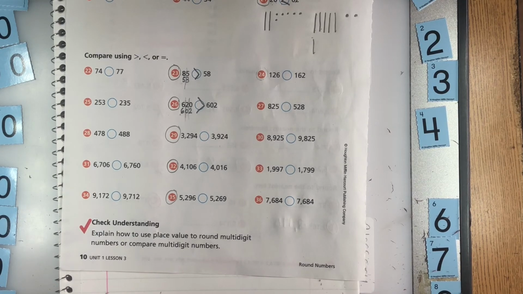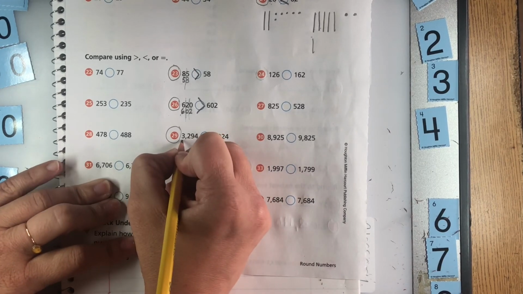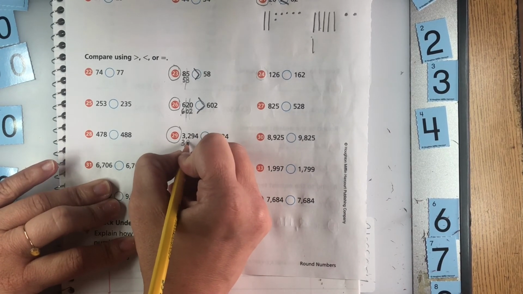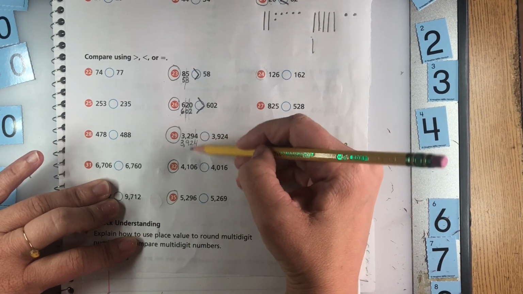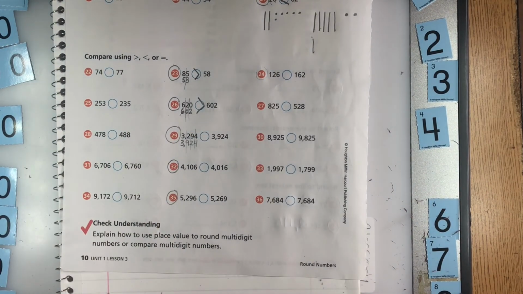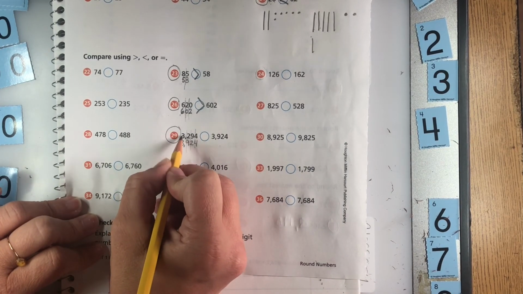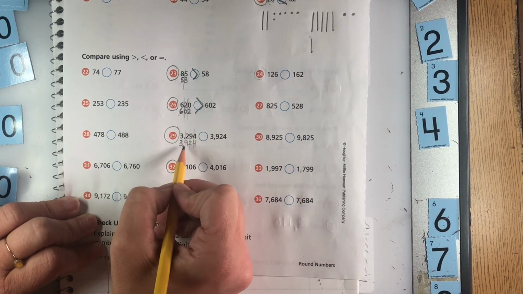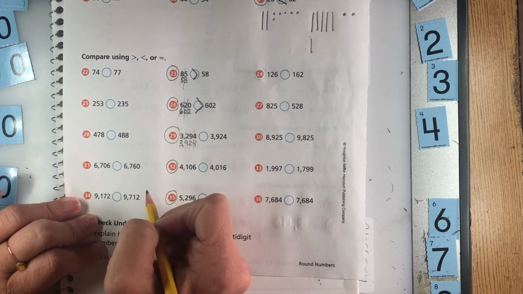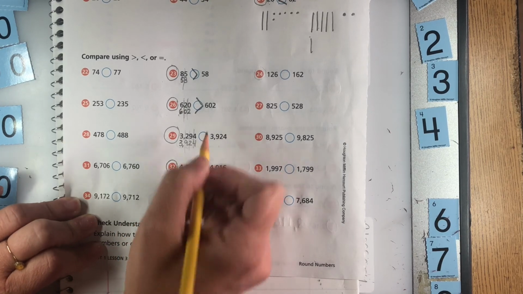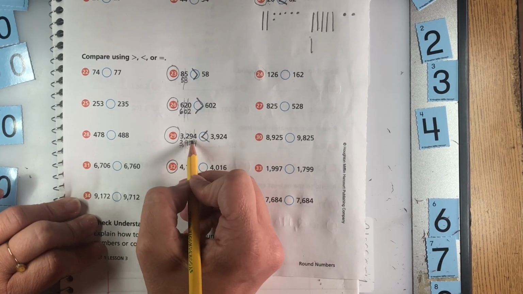And one last example before I let you off on your own. Again, I can line these numbers up with one another. So 3, 9, 2, 4. I just like to sometimes put a line in between my place values. I'm going to start at the highest place value, so I'm in the thousands. Man, they both have a 3. Okay, I got to go to the next place value. This one has a 2, that one's a 9, so I know that this is the bigger one. It was listed second, so I'm going to actually put a less than sign, because 3,294 is less than 3,924.